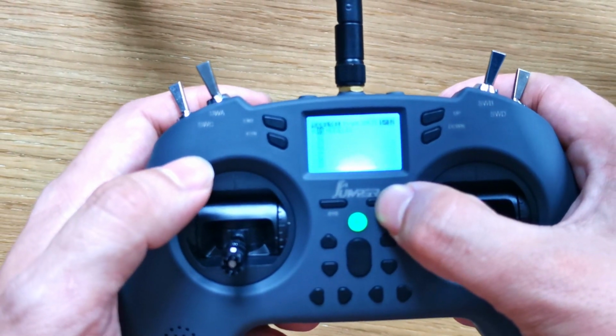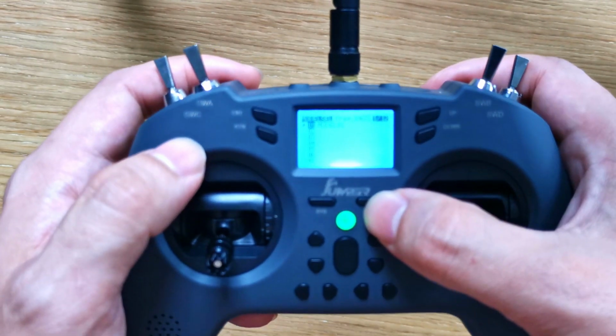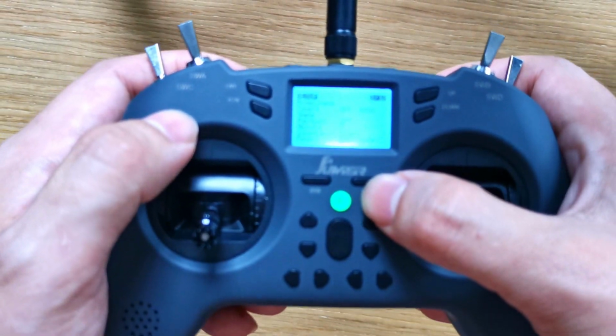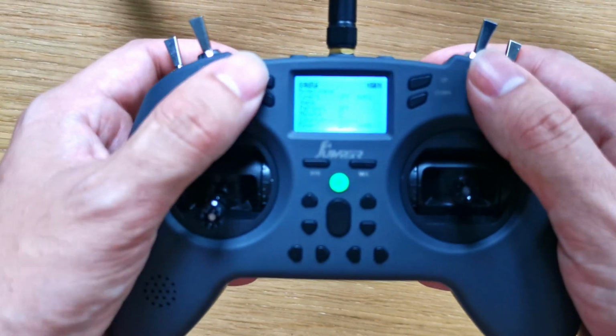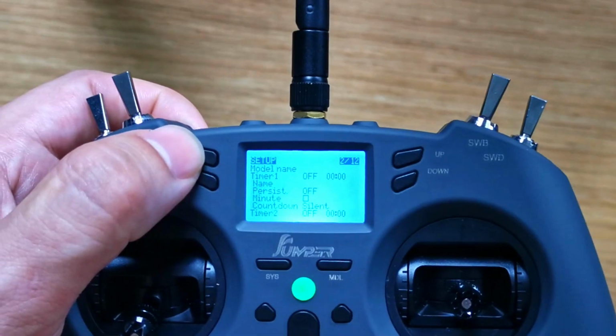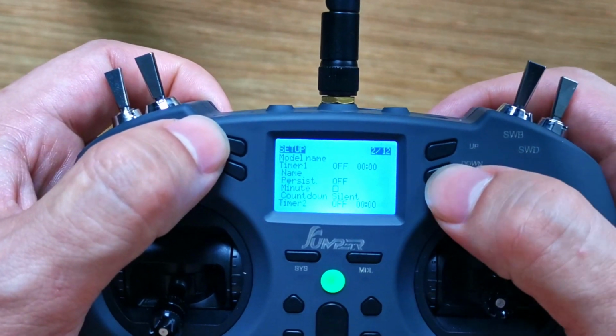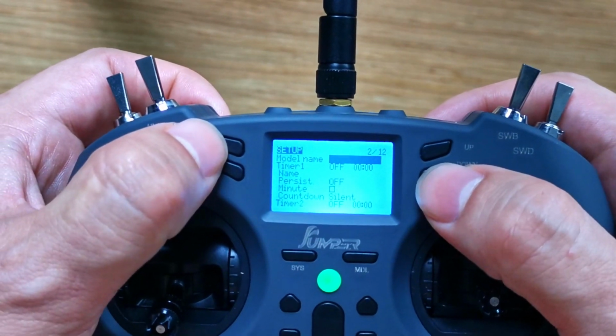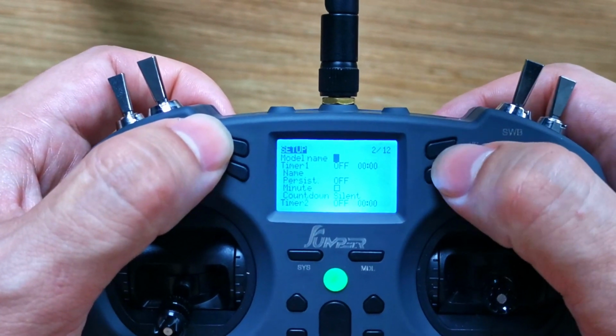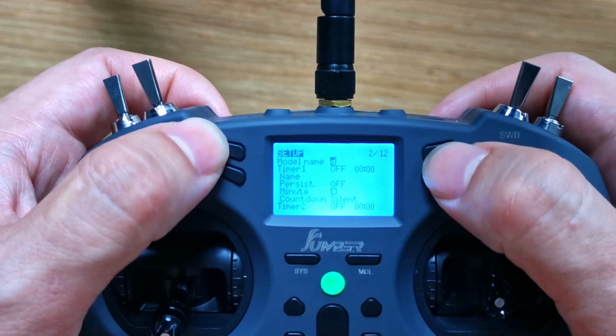We're gonna hold model down, then we're gonna hit model one time, and then we're going to be here where it says model name. I'm gonna get it to focus. There we go. We're gonna hit enter now once. We're gonna go down to model name. We're gonna hit enter, and then we use this to get our letters.